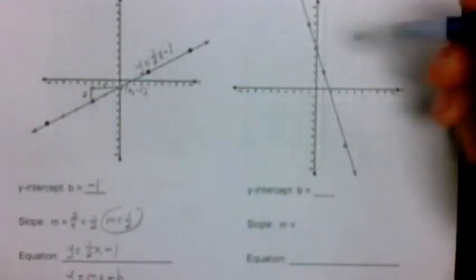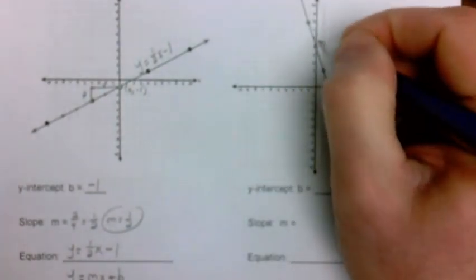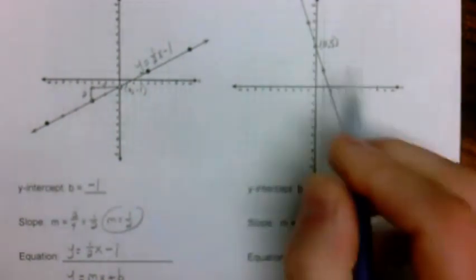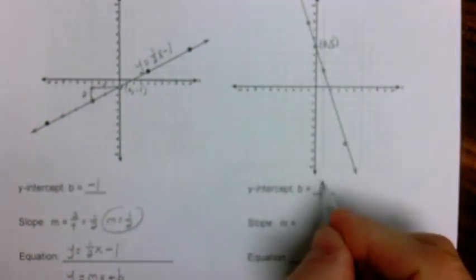Let's try it on this line. All right, here's our line. The y-intercept is found at this point right here, which is at 0, comma 5. So when x is 0, y is 5. And so that's the value of b, your y-intercept.